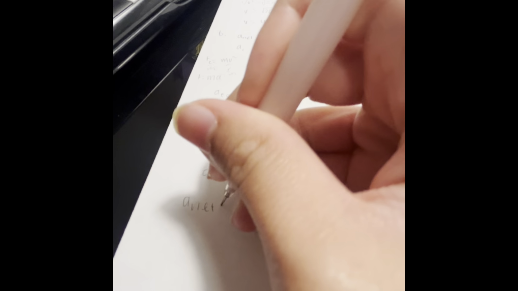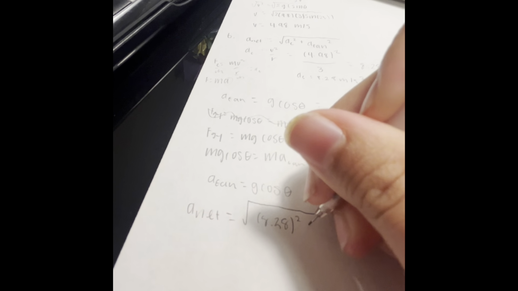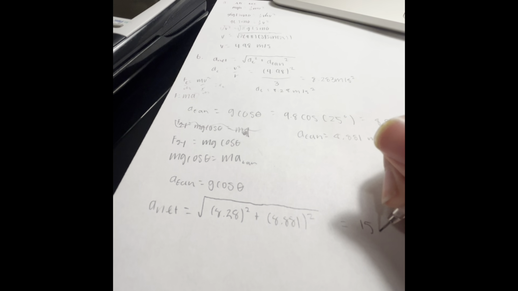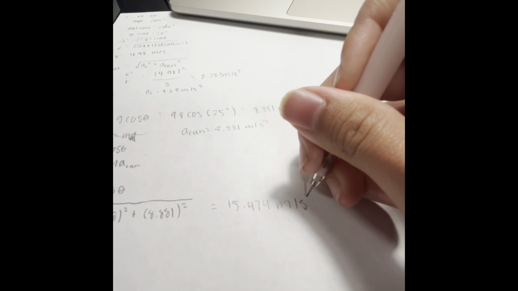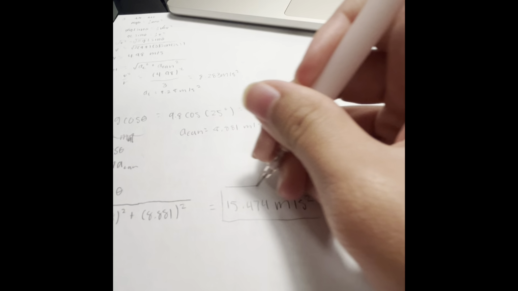So a tan is equal to 8.881 meters per second squared, and I'm just going to plug that into my a net. So here, a net is equal to the square root of a_c squared, so 8.283 squared plus 8.881 squared, which is equal to 15.474 meters per second squared. And this is magnitude, so I'm not going to put any direction.